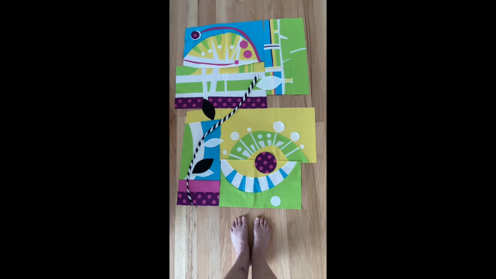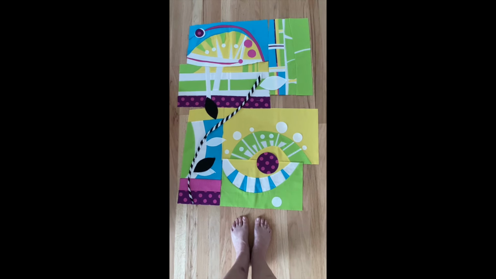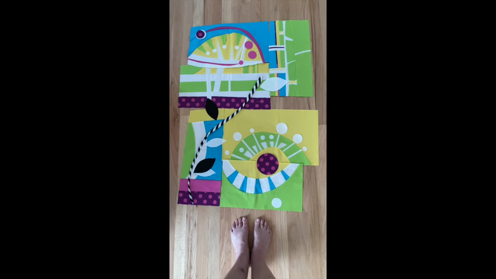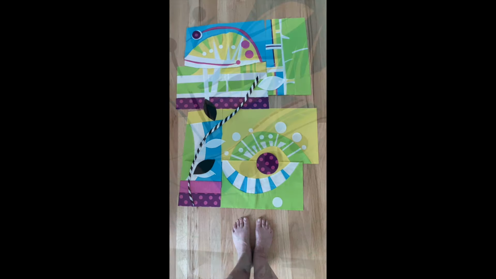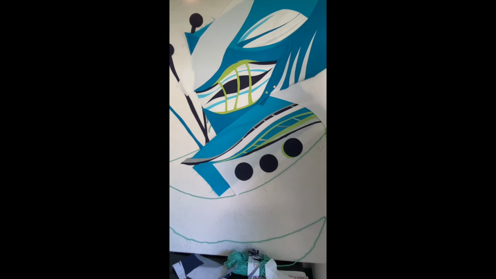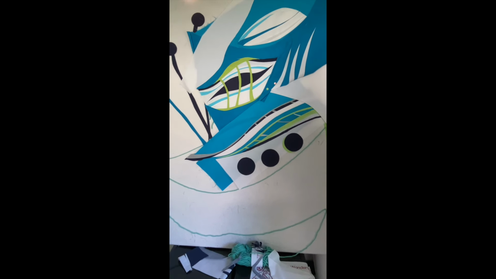Let me go and show you something else I'm working on. This whole limited palette thing seems to be starting to work for me. I guess Alice was limited palette too, wasn't it? Well, let me show you another one I'm working on. This is a piece that I'm working on for a class. It looks more organized than it is. Well, it doesn't look too bad.